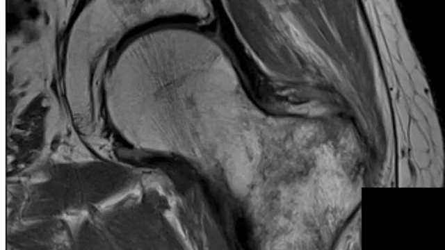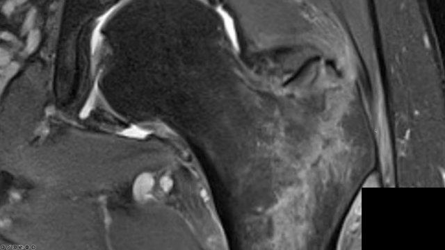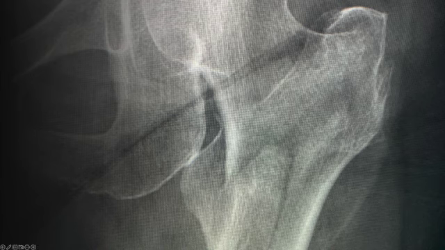Here is that same patient, and this is a coronal T1 image, and this is a coronal T2 image showing that there's an acute fracture. Next, here we're showing that this is a basicervical fracture through the femoral neck, right here, as well as subtrochanteric extension of the fracture line. So we have basically a basicervical fracture going into the intratrochanteric region with subtrochanteric extension of the fracture.